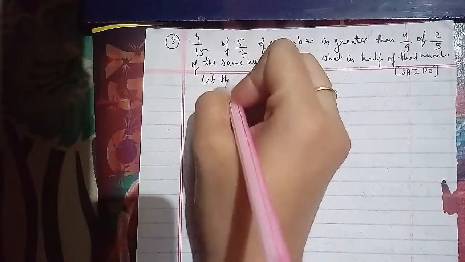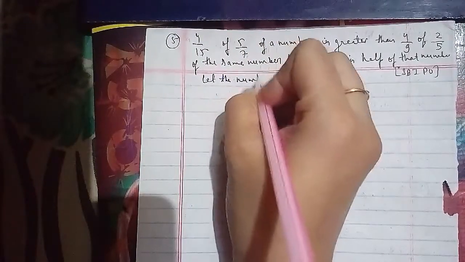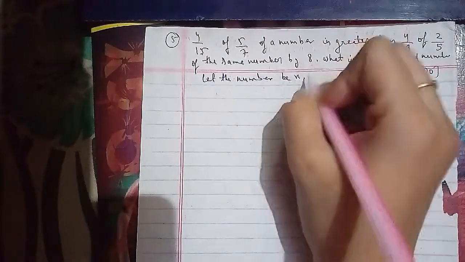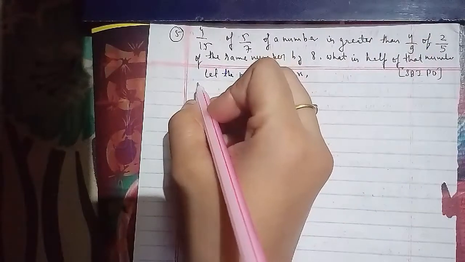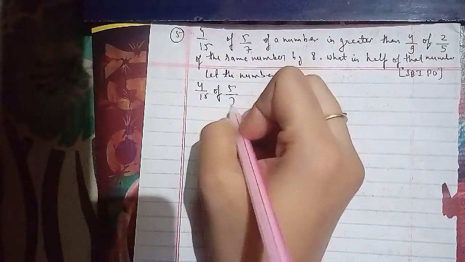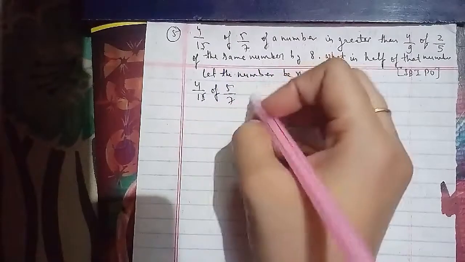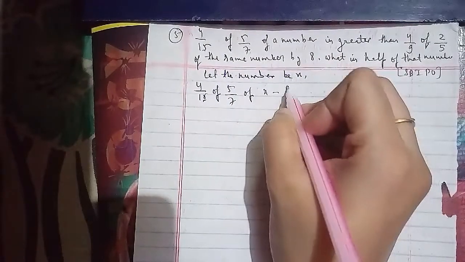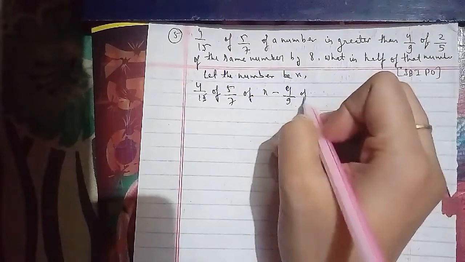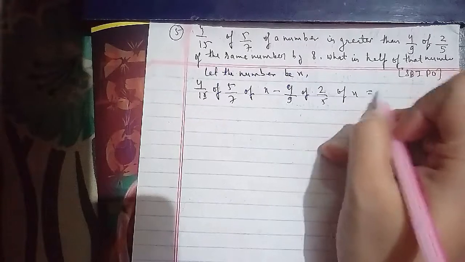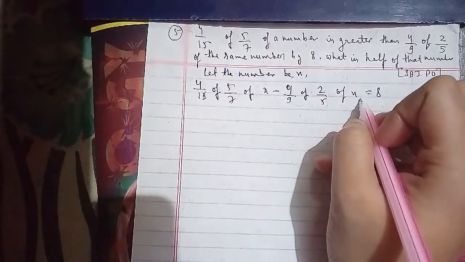Let the number be x, then 4 by 15 of 5 by 7 of x minus 4 by 9 of 2 by 5 of x equals 8, what they had given you.